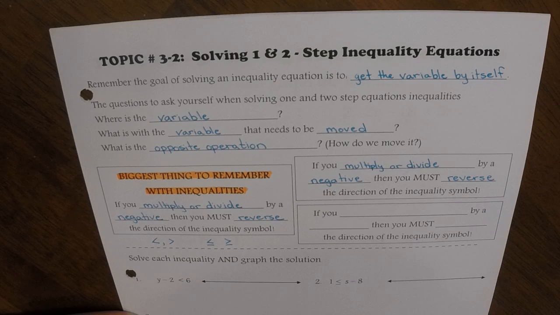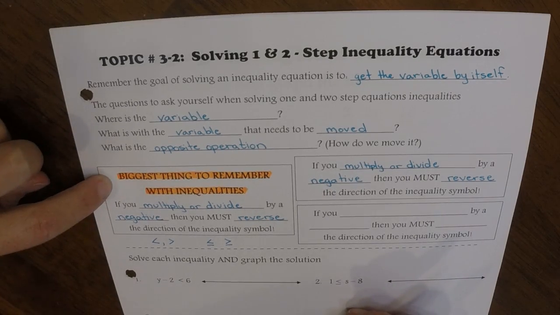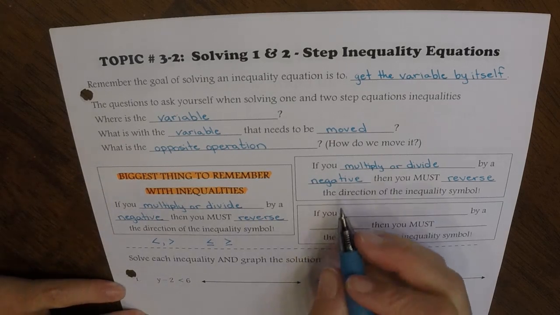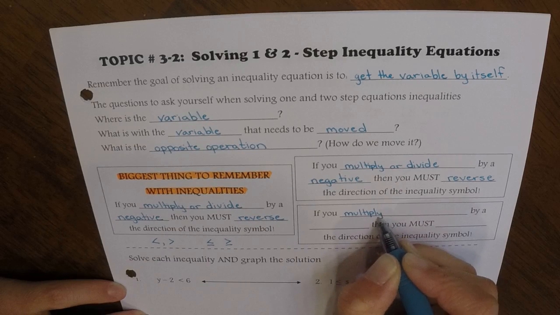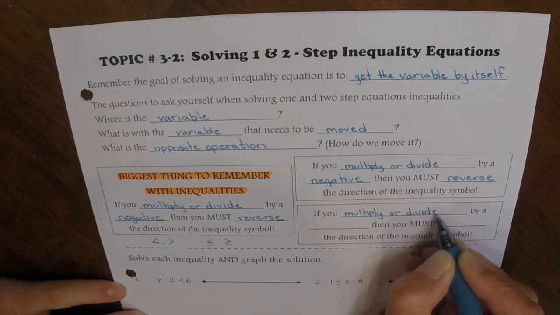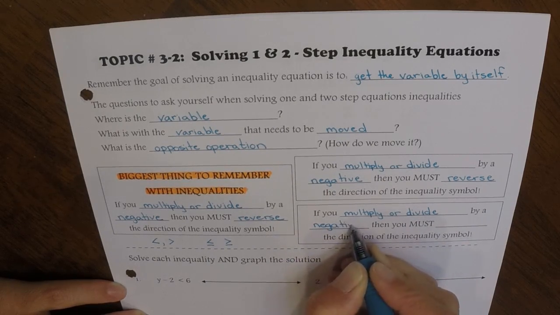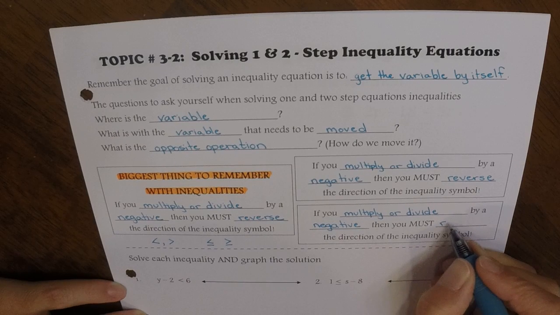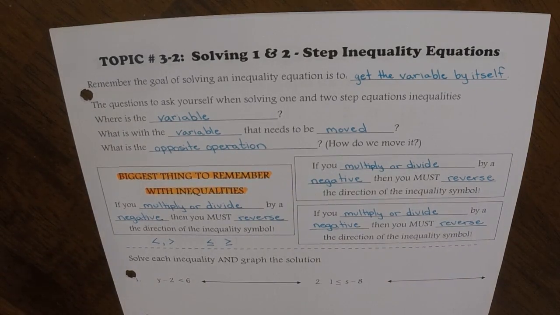And yes, we're going to write it one more time because it's the biggest thing to remember with inequalities. If you multiply or divide by a negative number, then you must reverse the inequality symbol.